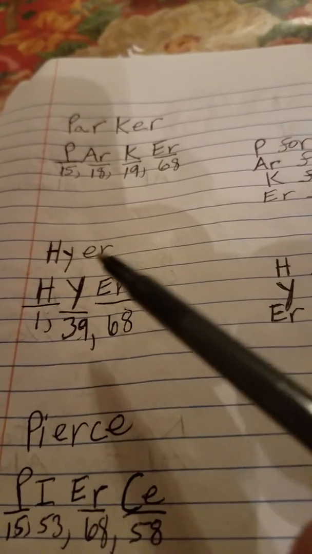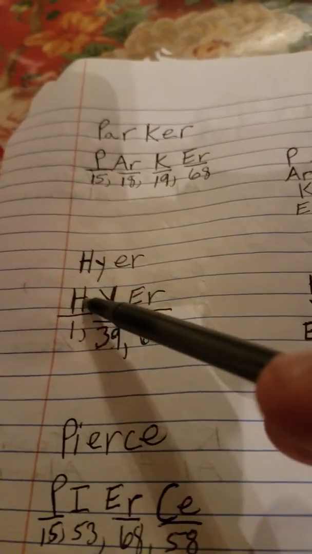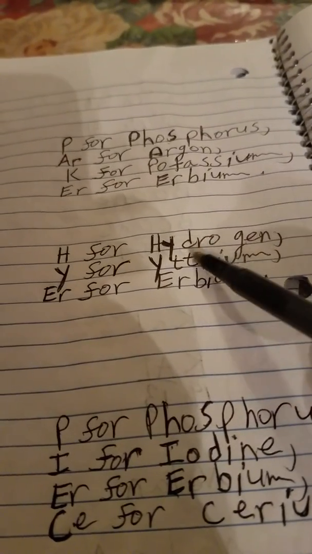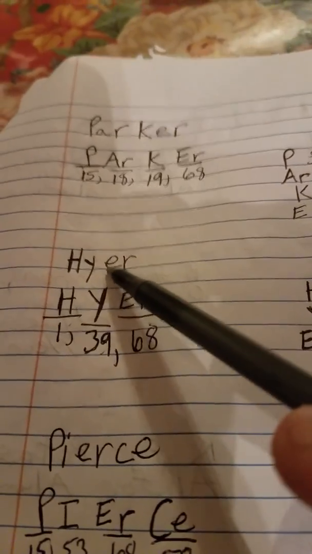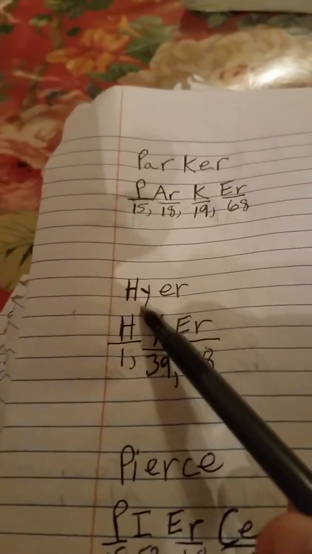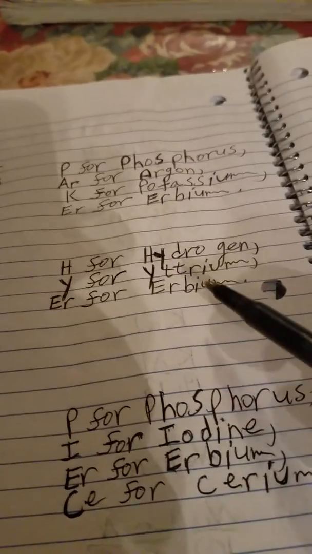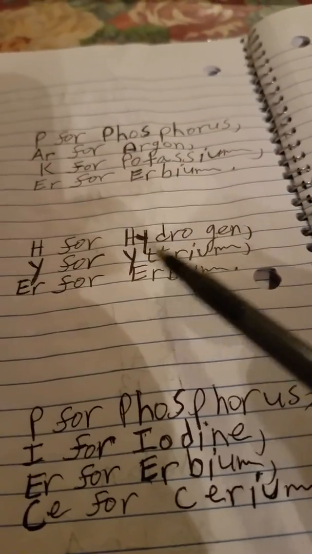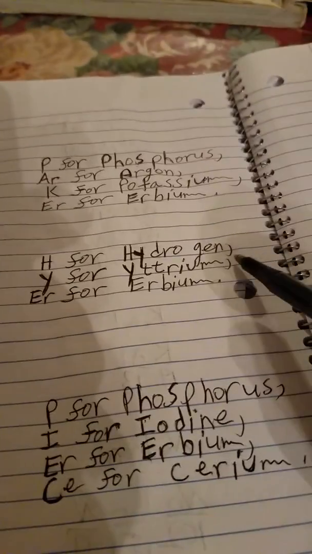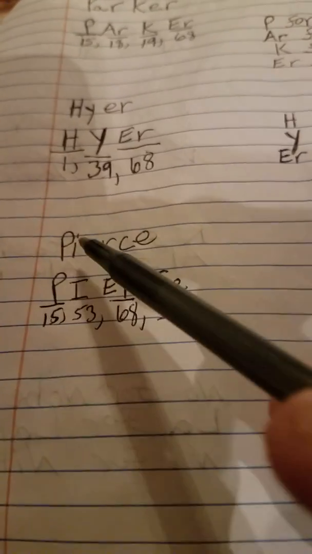Then we got the name Hyer, capital H-Y-E-R. So we got the capital H, with the number 1 for atomic number, for hydrogen, H-Y-D-R-O-G-E-N. Then we got the Y for yttrium. We took a small y and made it a capital Y with atomic number 38, and capital Y is the chemical symbol for the element yttrium, Y-T-T-R-I-U-M.